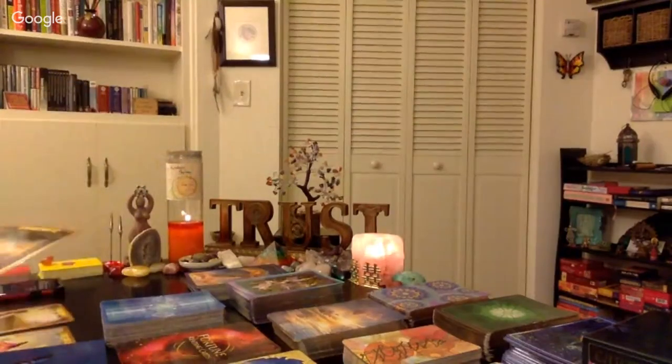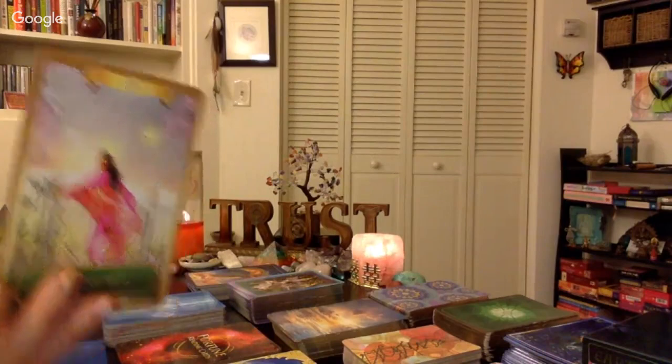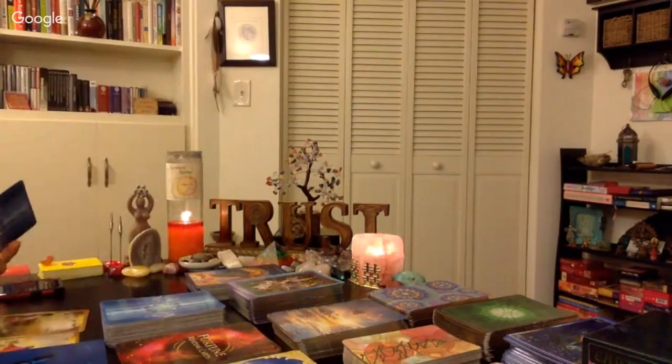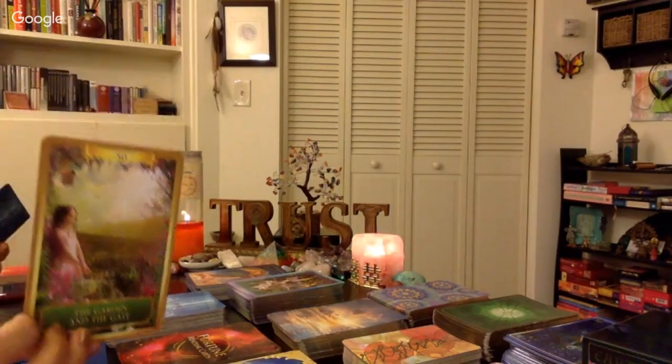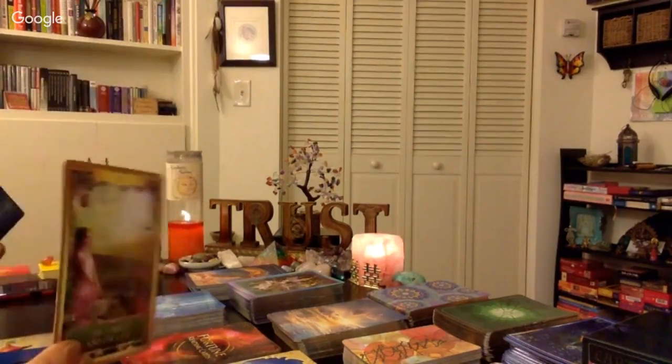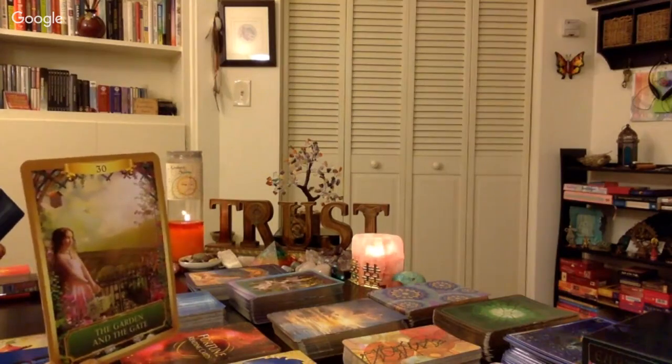So this is a 27, so it's a 9, so it's completion. So something needs to be completed. This is 3. This is garden and the gate. 3 is the Trinity. Can be body, mind, and spirit, but more I'm getting the energy of the Trinity of the twins. It's the two twins with Christ consciousness, with spirit coming together.